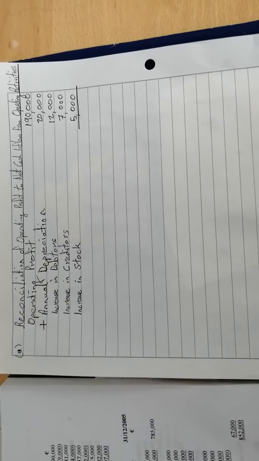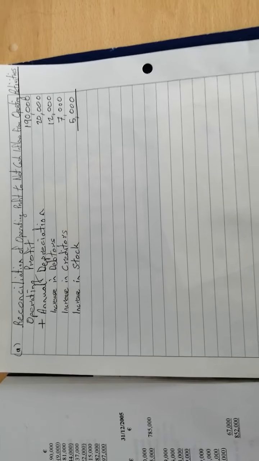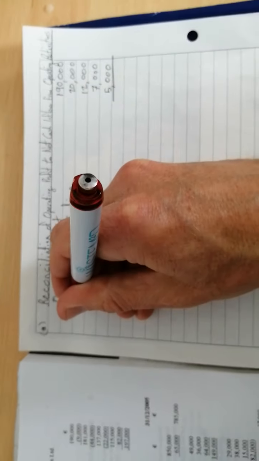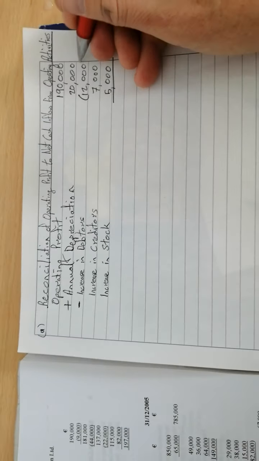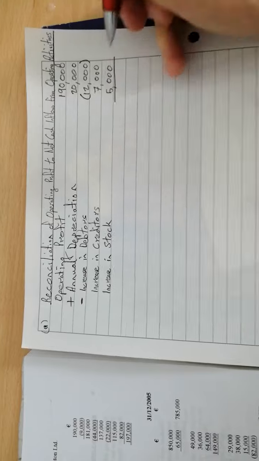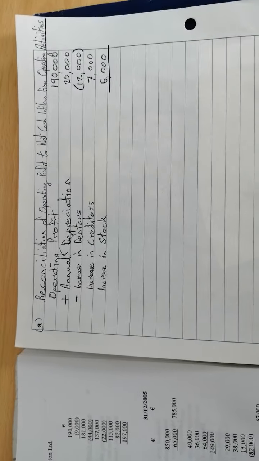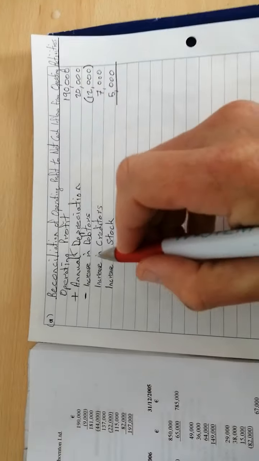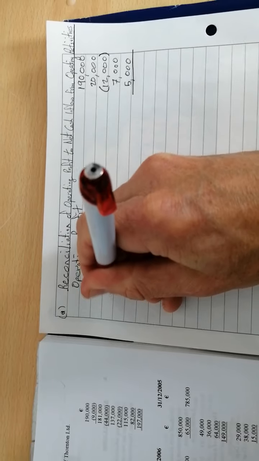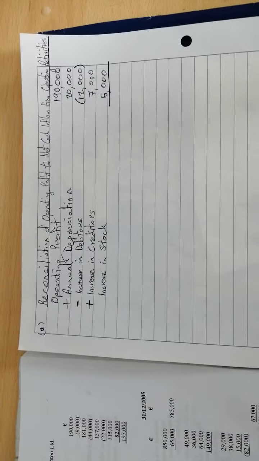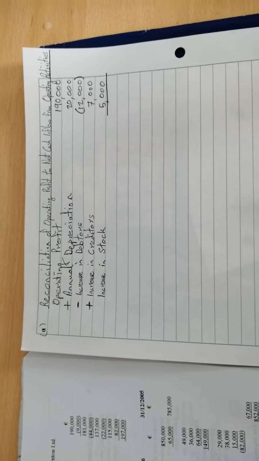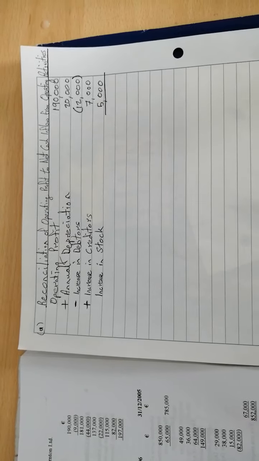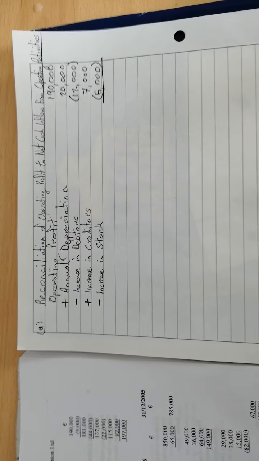So the rules are that if there's an increase in debtors, you subtract that figure. Okay, so I'm going to put a minus here, and I'm going to put these brackets to show it's negative or that I'm subtracting. If there's a decrease in debtors, you add, so the opposite, you add it on. If there's an increase in creditors, you add, so I'm not going to put any bracket over here. If there's a decrease in creditors, you subtract. If there's an increase in stock, you subtract. So I'm going to put brackets around here to show that that's negative. And if there's a decrease in stock, you add it on.